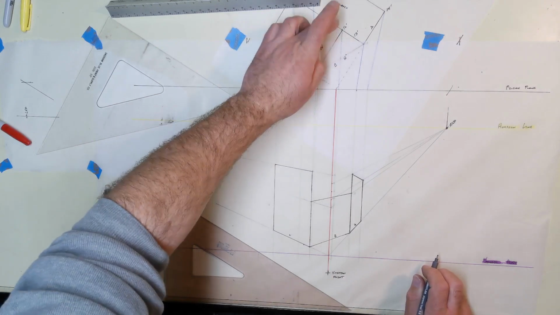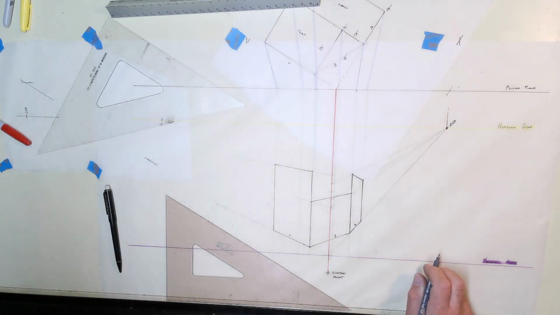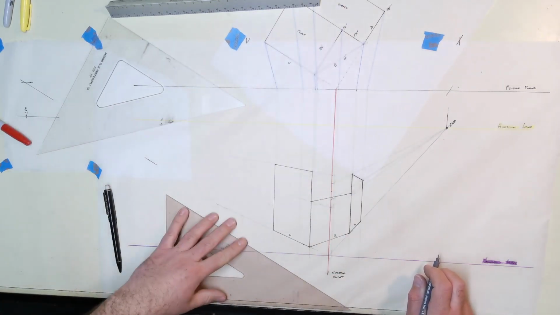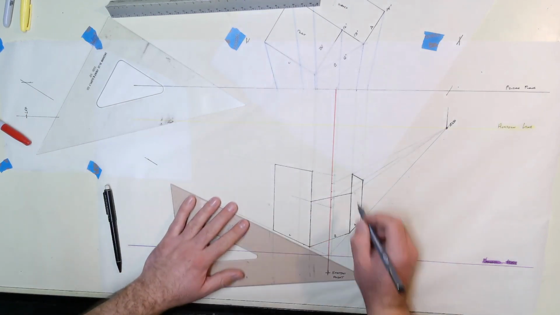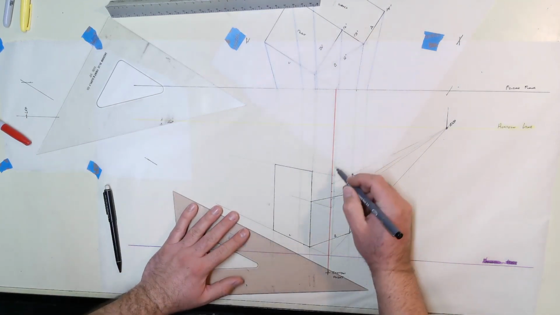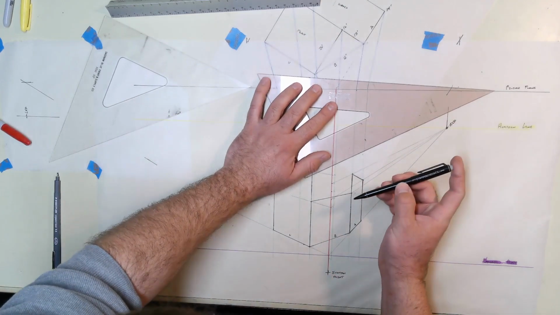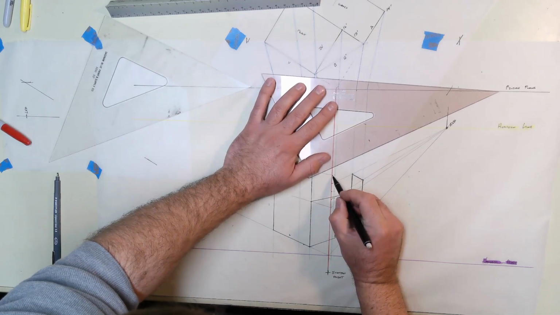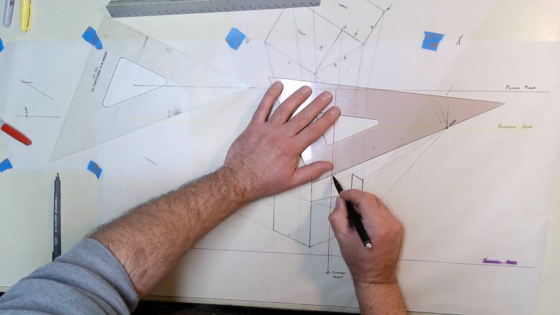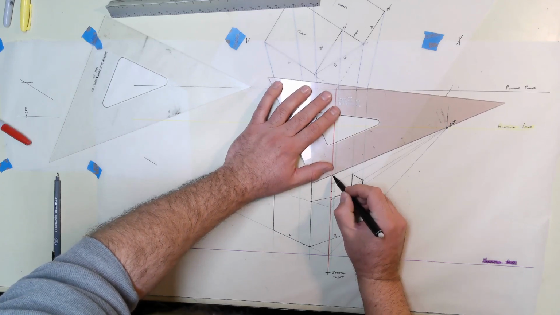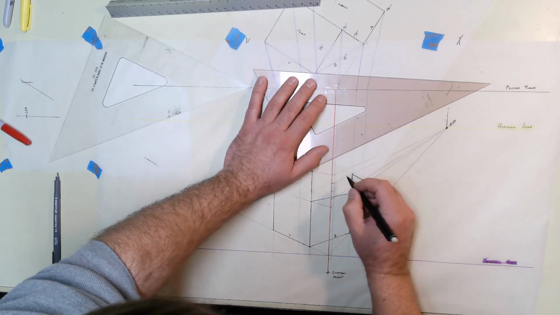Alright, so we'll find this back corner real quick, just to make sure we're all in line. So that's this line here, and we got our 20 feet there. So we've got to add a line here. Back.